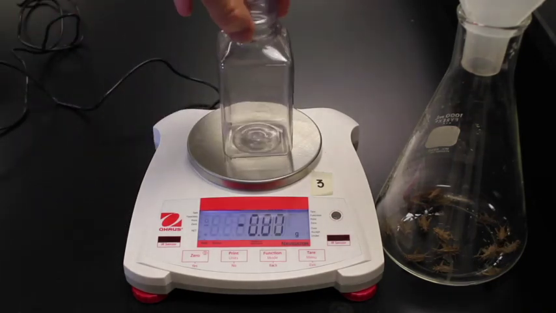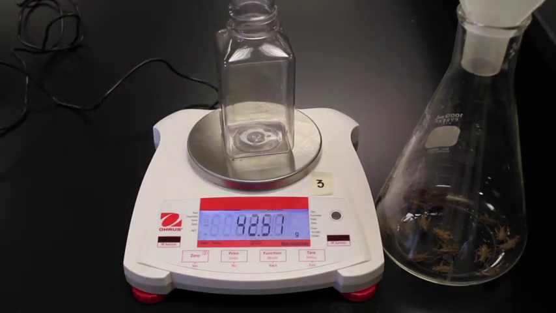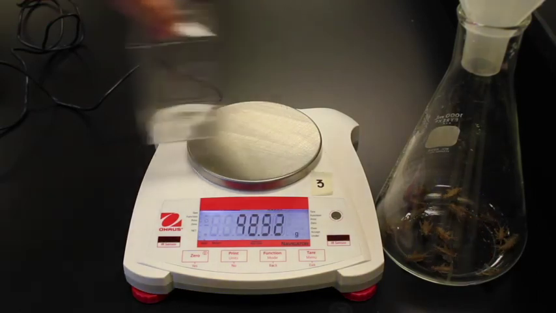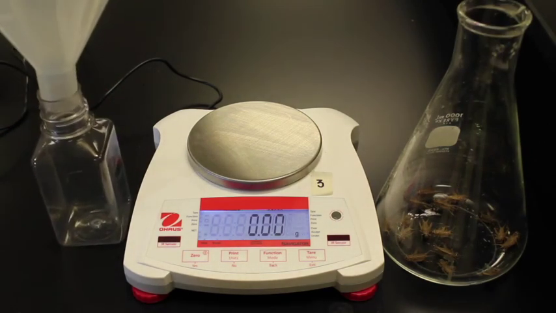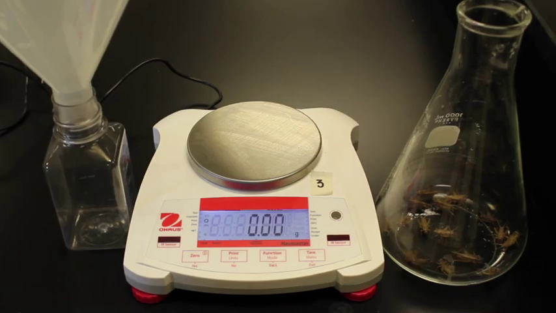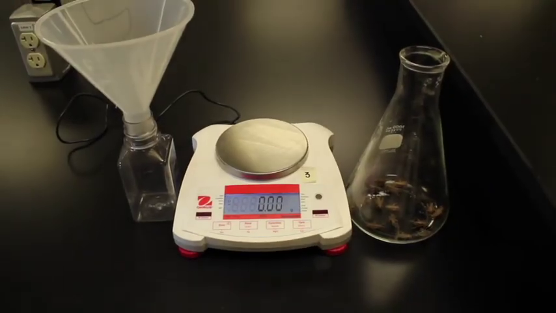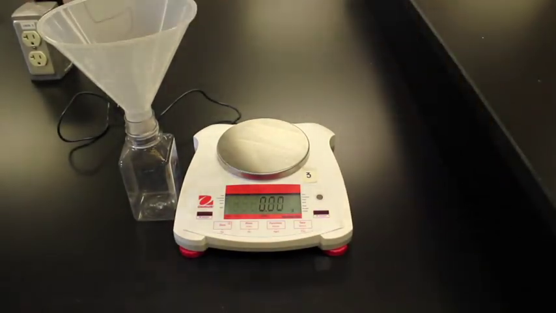So to begin with, we're going to get the mass of this container. So you can go ahead and write down that value for the container. Now I'm going to take the container over here. We will put on the funnel right there. And I'm going to grab the crickets.